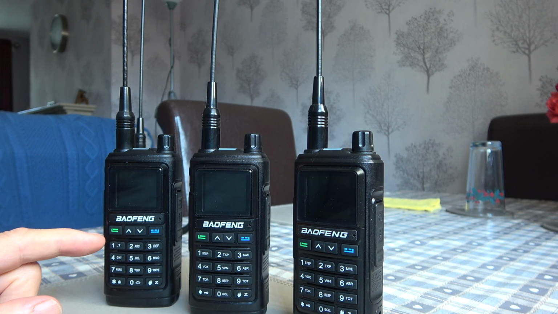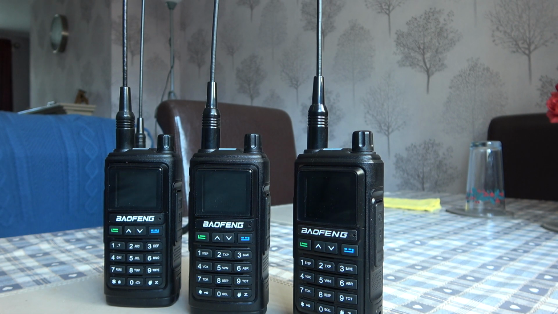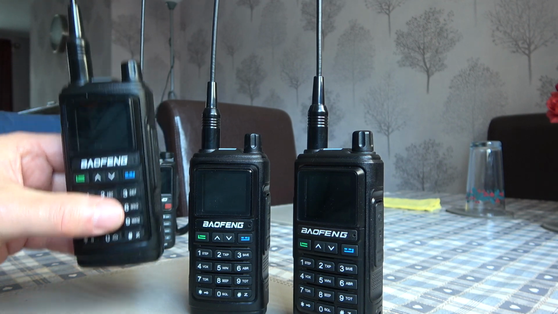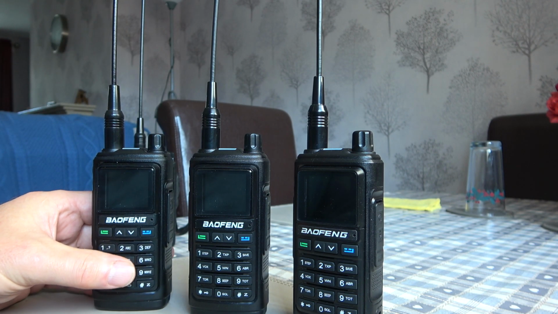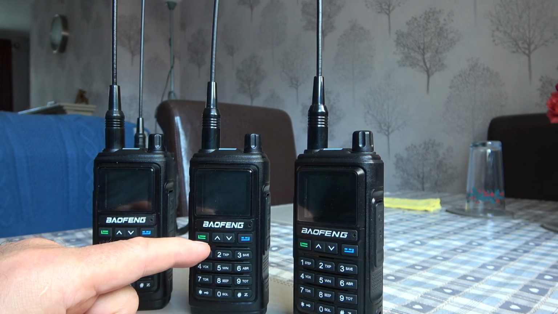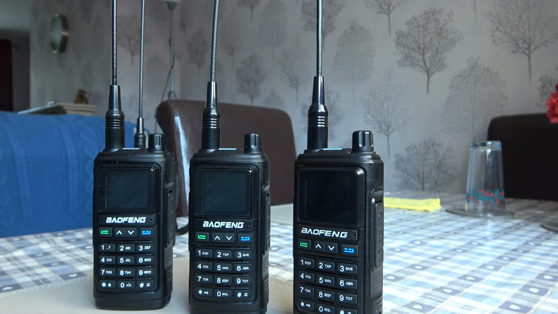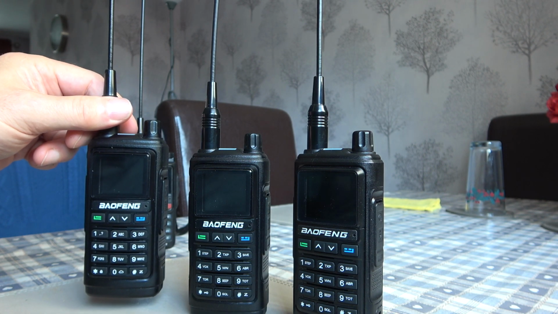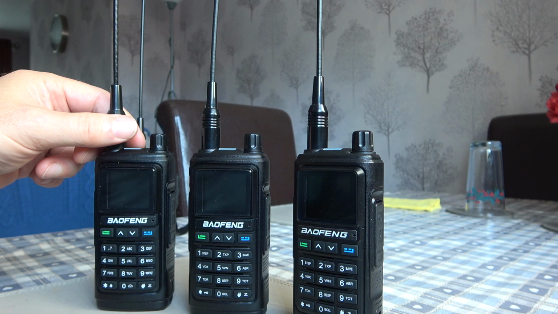It has 108 to 174, which covers the air band. So this radio has air band capability built into it, whereas the version 1 and the version 2 have no air band capability. The UV17 Pro GPS has air band capability.